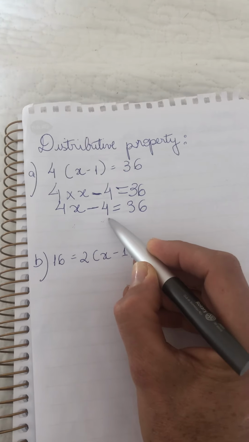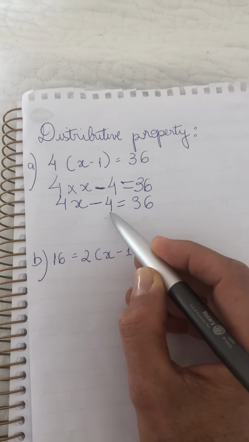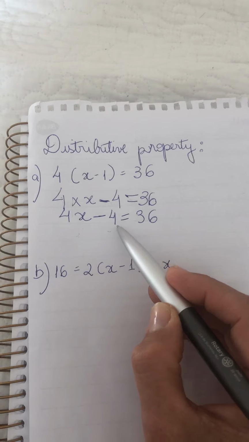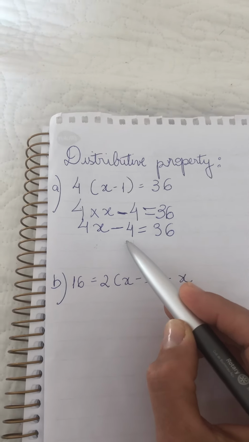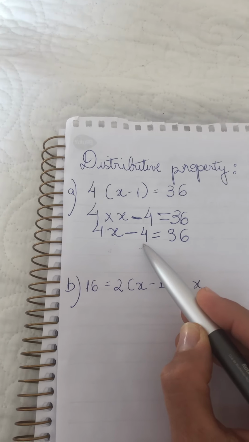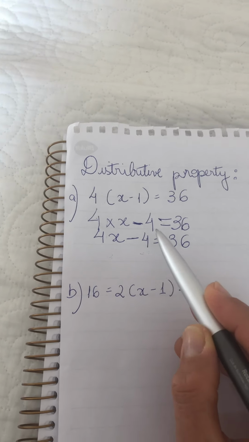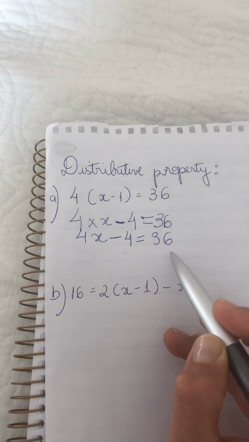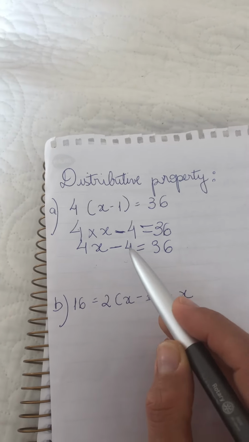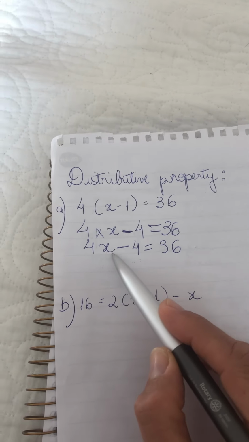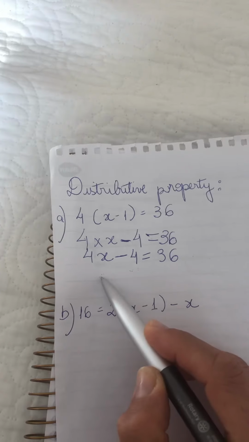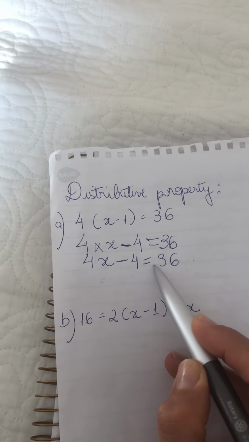Well, we have to understand that we have to put together the same species, that means the same species of numbers. Numbers or figures without letters go to one side. I prefer to put them on the right side after the equal sign. And numbers that are followed by letters usually stay on the left side before the equal sign.